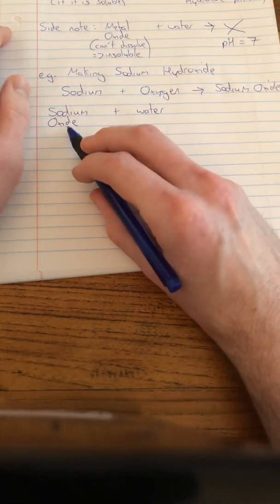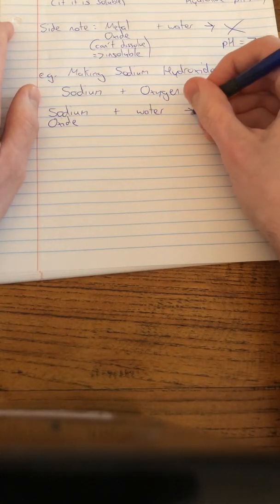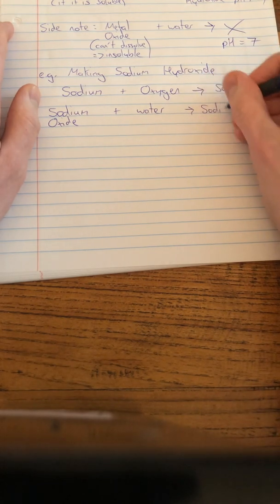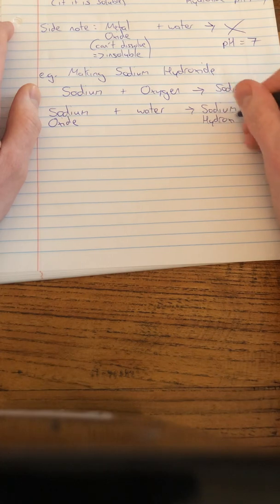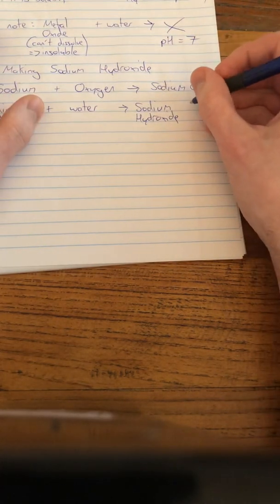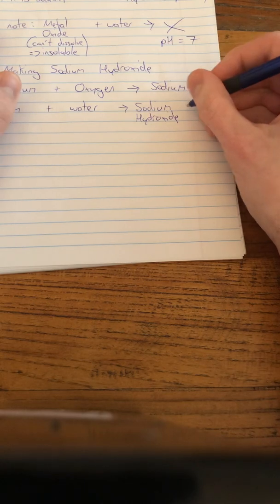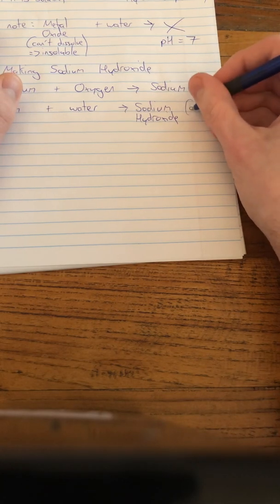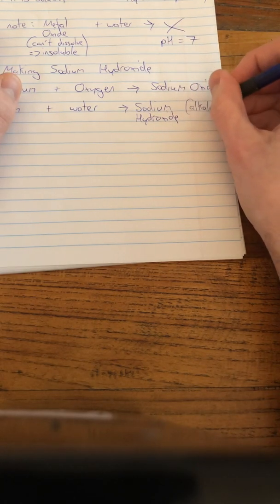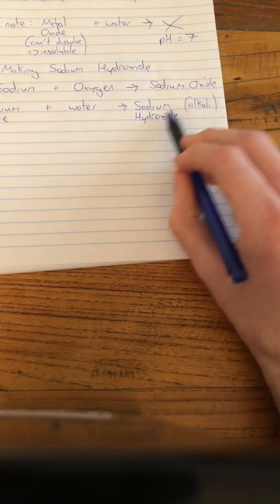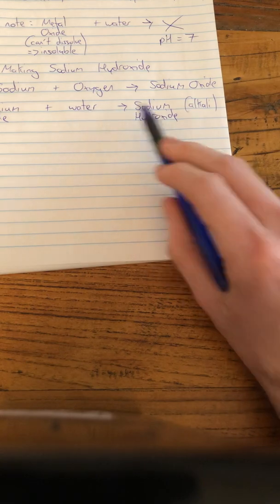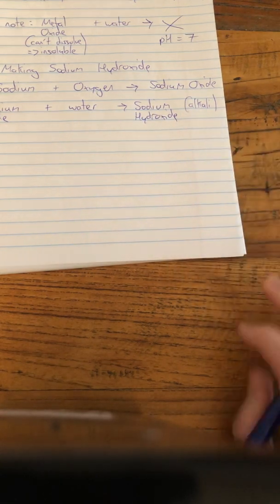So sodium oxide is soluble in water, so we are going to get sodium hydroxide, and that's probably the most common base, or alkali in this case. Remember it's also a base because sodium hydroxide can neutralise acids, but because it's soluble in water as well, it's also an alkali.